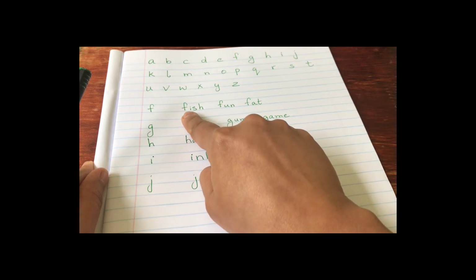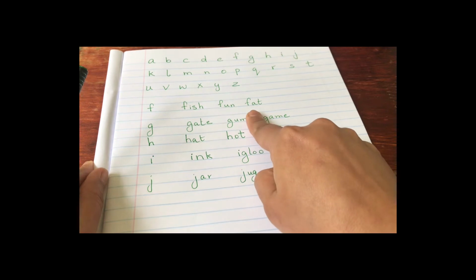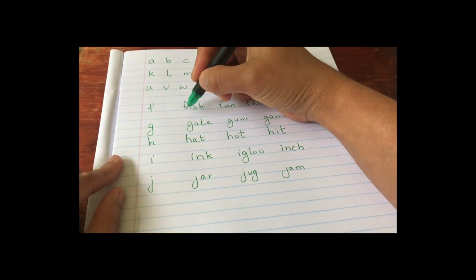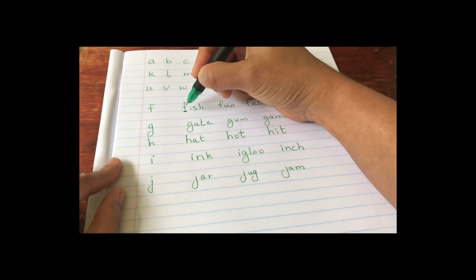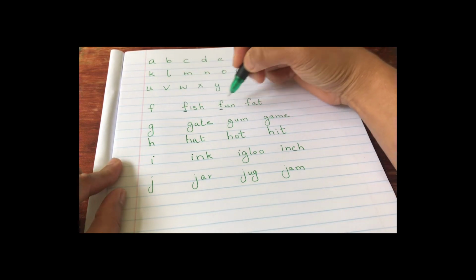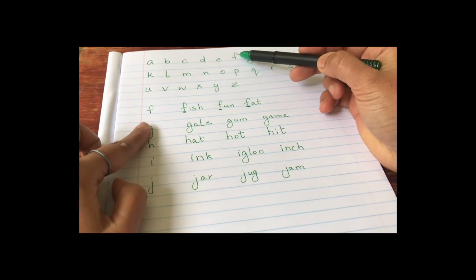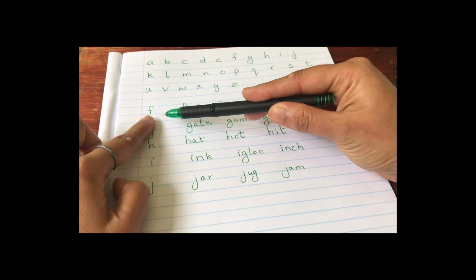F for fish, F for fun, F for fat. When you say the word F, stress on the first sound. F for fish, F for fun, F for fat. So the letter name is F and the sound is F.